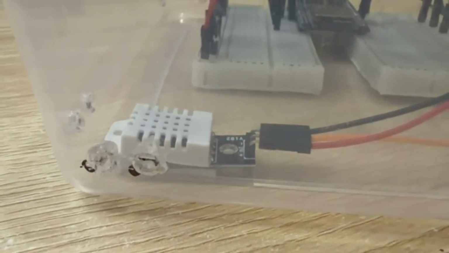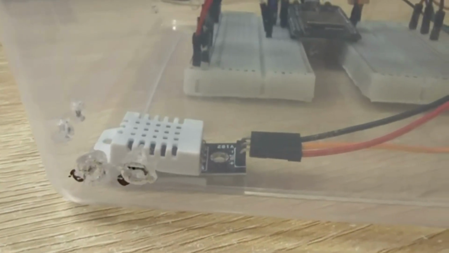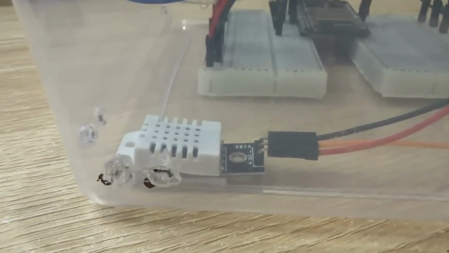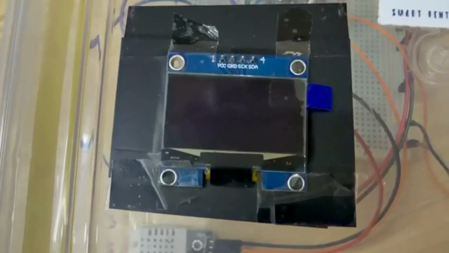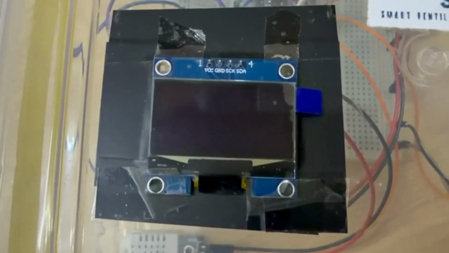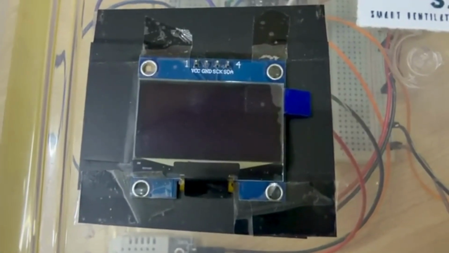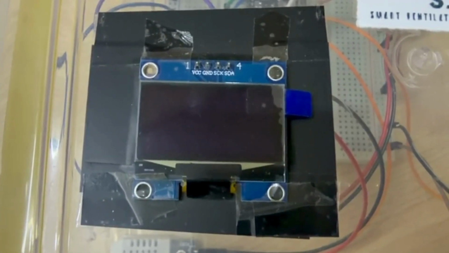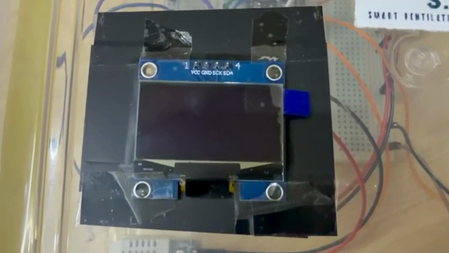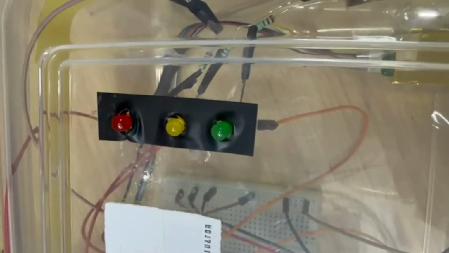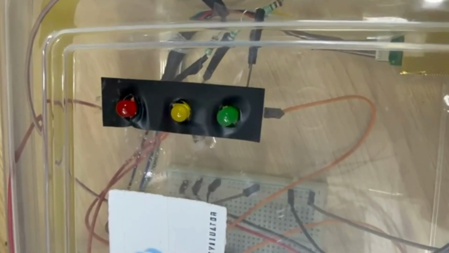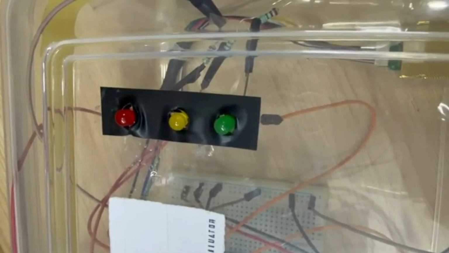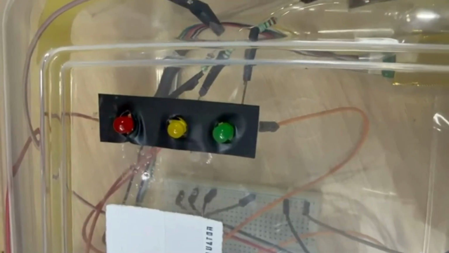To measure temperature and humidity, I use a DHT22 sensor. These values help provide additional context about the indoor environment and make the system more complete. A 0.96-inch OLED display is used to show real-time values of CO2 concentration, temperature, and humidity. This ensures that the information is always visible and easy to interpret. Finally, LED indicators are used as a simple but effective alert mechanism. They visually indicate whether the air quality is normal or if the CO2 levels have crossed the safe threshold.